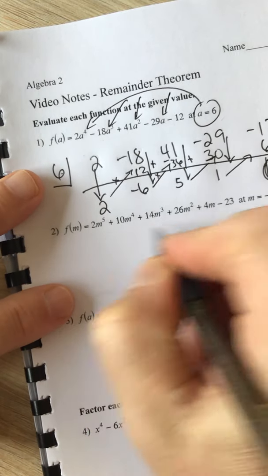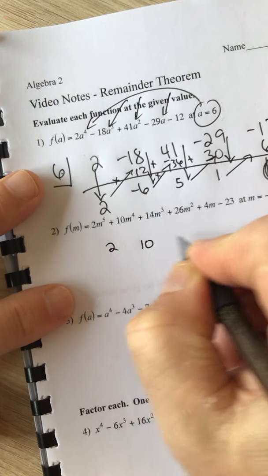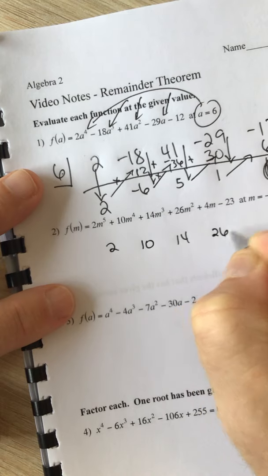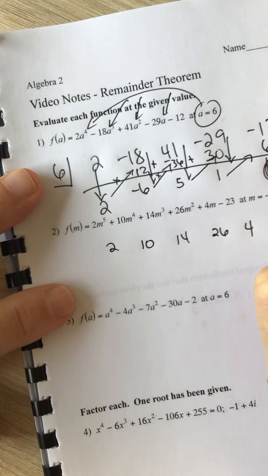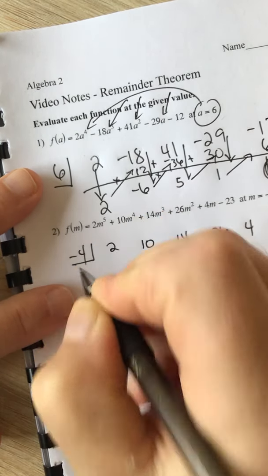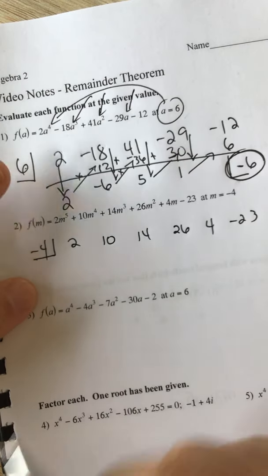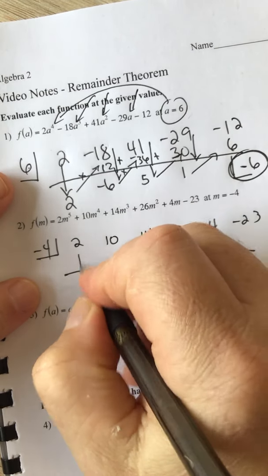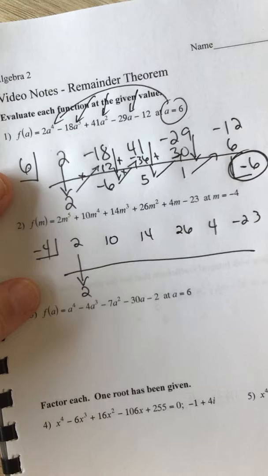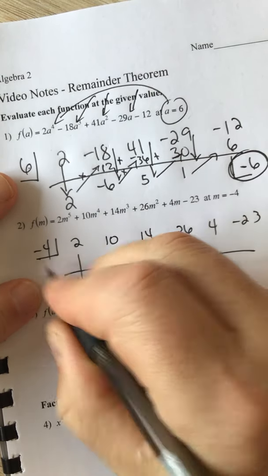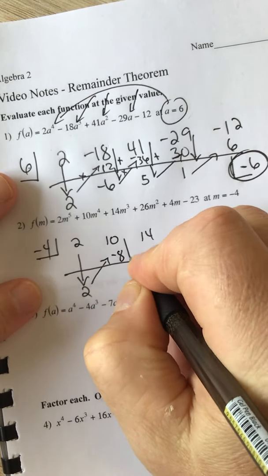Okay, so none of them are missing here. So I've got 2, 10, 14, 26, 4, negative 23, and I would like to plug in a negative 4. Okay, we draw a line. You start out by dropping in the 2. Then you multiply across. Negative 4 times 2 is negative 8.